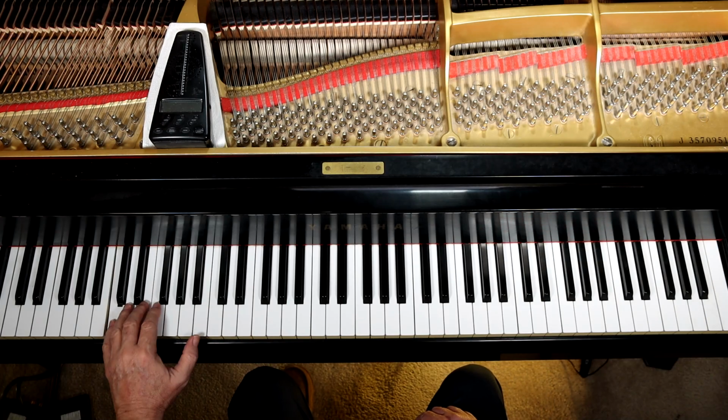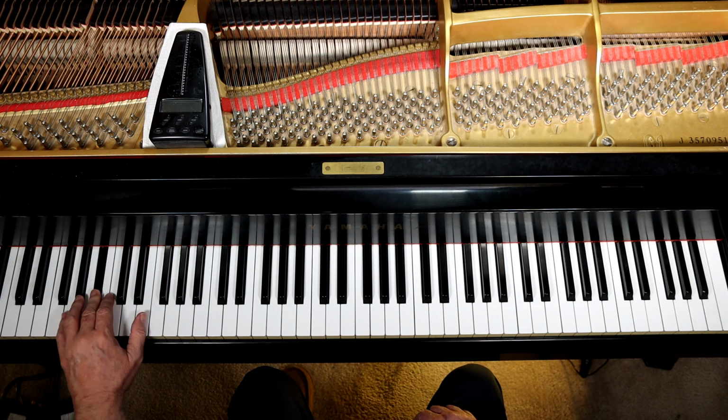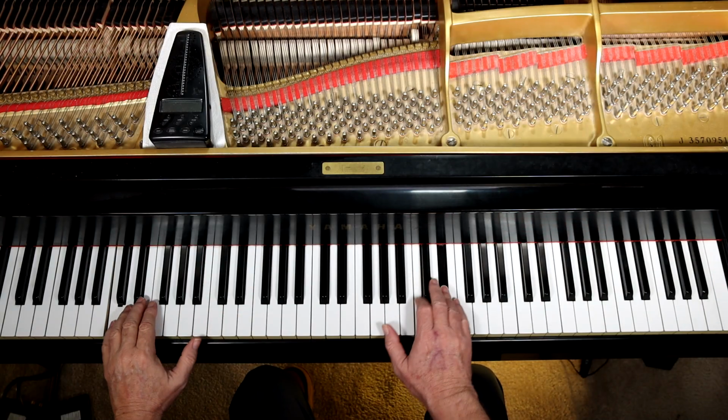That's syncopated, you know, because you're playing the second note too soon. 1 and 2 and 3 and 4. That would be straight, but we're not doing that. We're playing the second note too soon. So that's syncopated. Generally speaking, when you have syncopated notes, as far as interpreting goes, you'll accent the syncopated note just because it's syncopated.